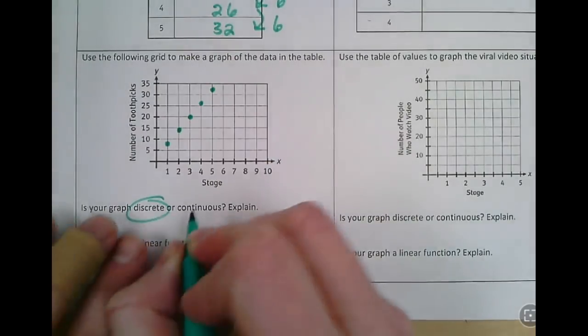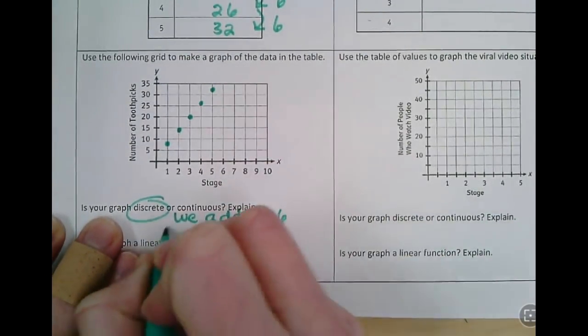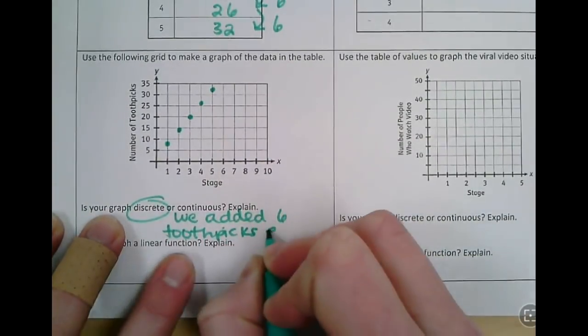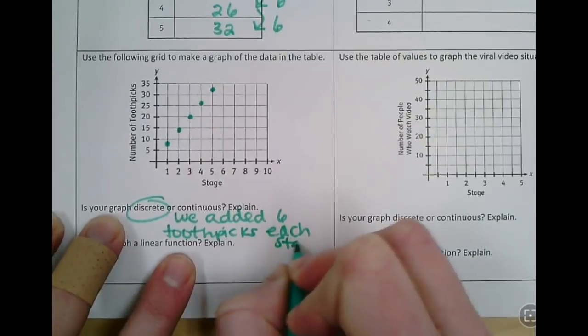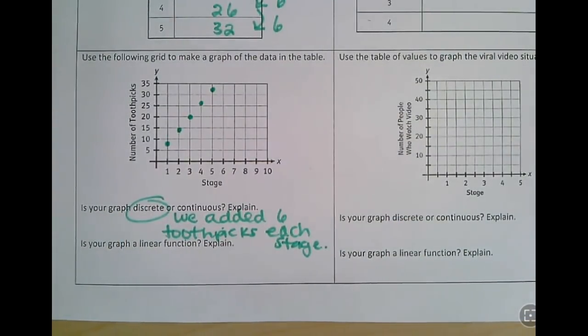So we added 6 toothpicks each stage. So not only can you not cut these in half, you also can't cut the amount in half. We can't do anything besides 6 each time.